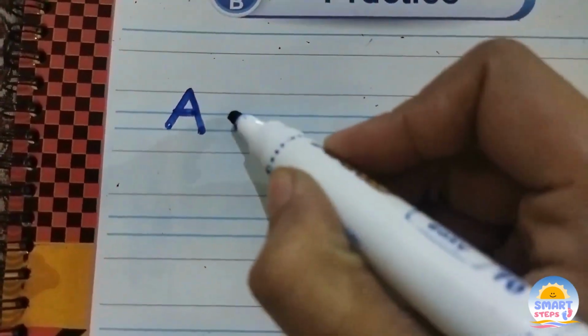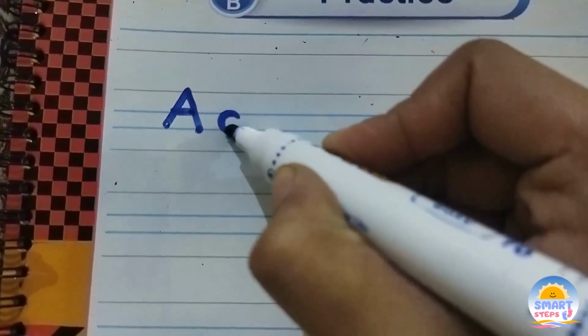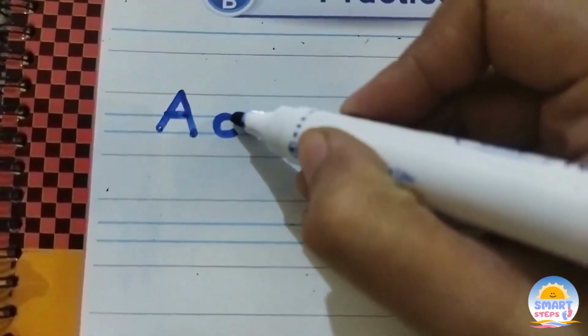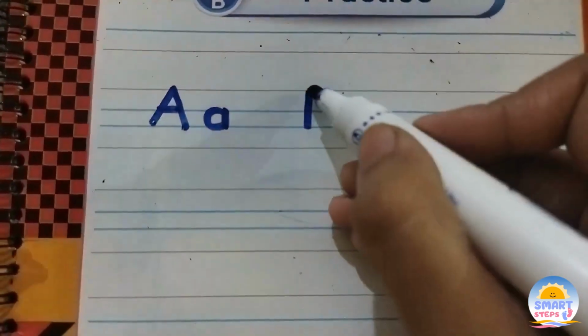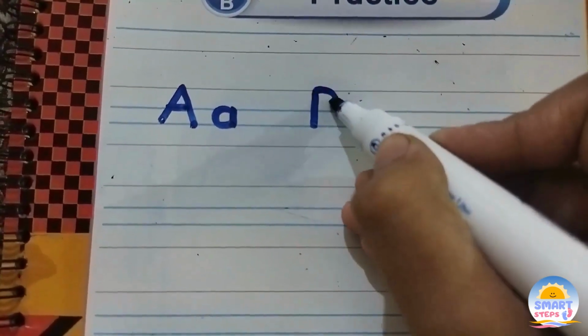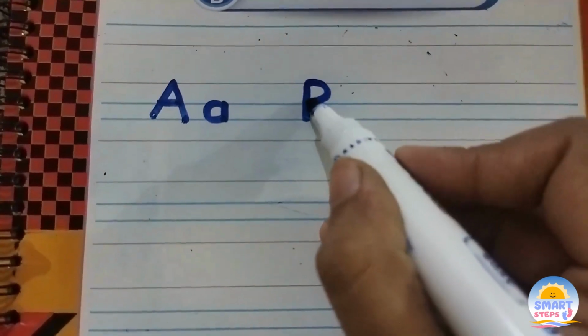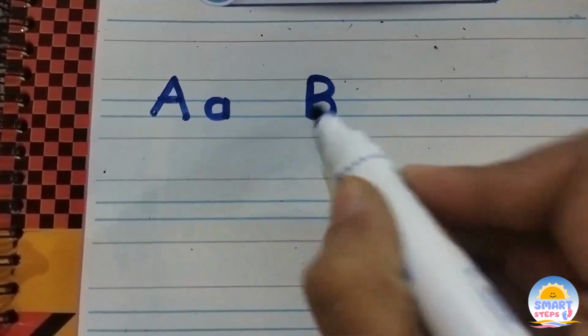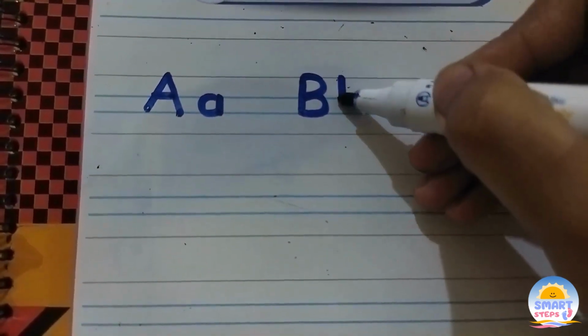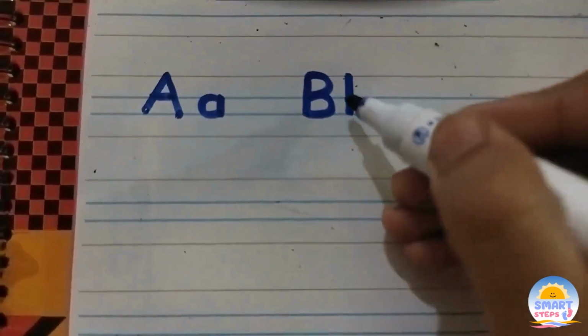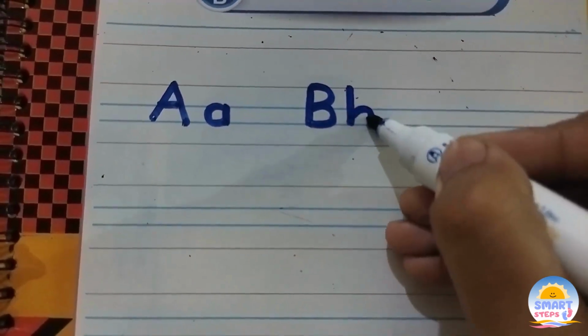For lowercase a, draw a curve and a little standing line. For b, a standing line, a curve from top to middle, another curve from middle to bottom. Lowercase b, a standing line, and a curve from middle to bottom.